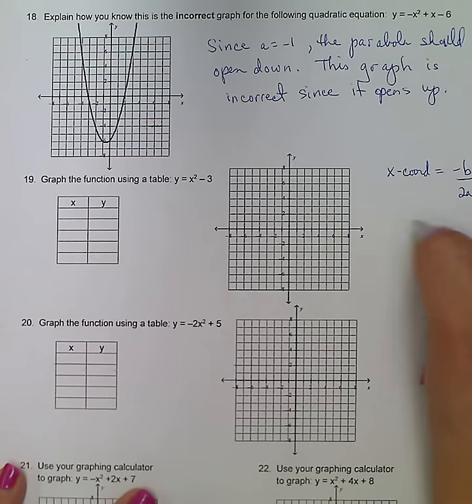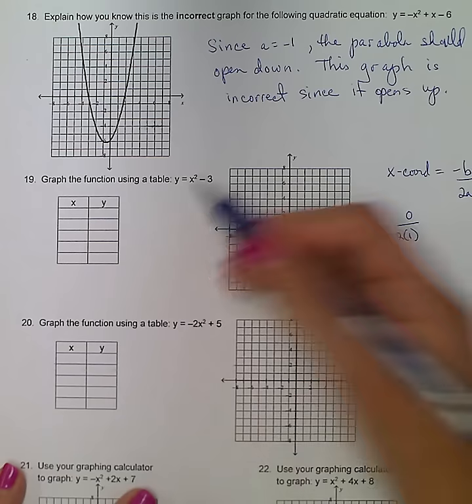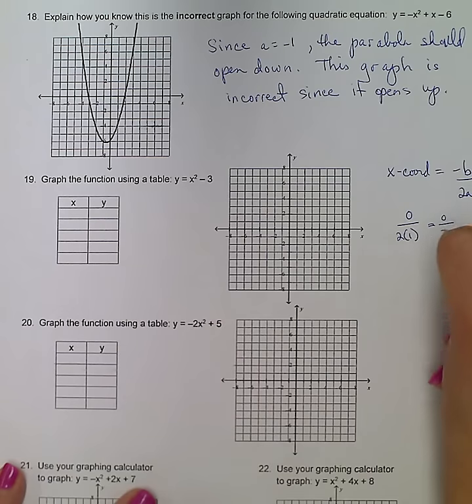So I'm going to do 0. The opposite of 0 is just 0, over 2 times 1, because a is 1. I get 0 over 2 is 0. So that tells me the x coordinate of the vertex is 0.